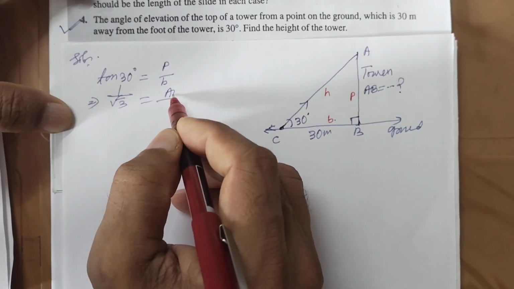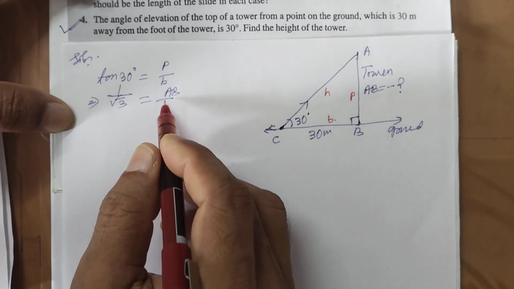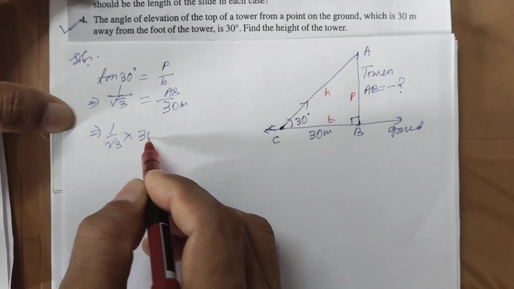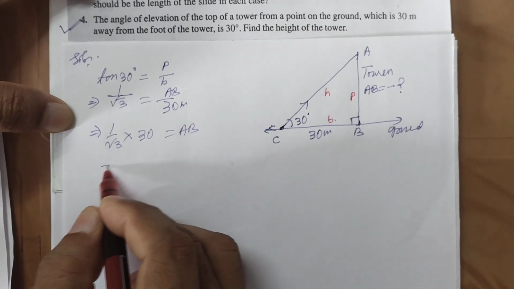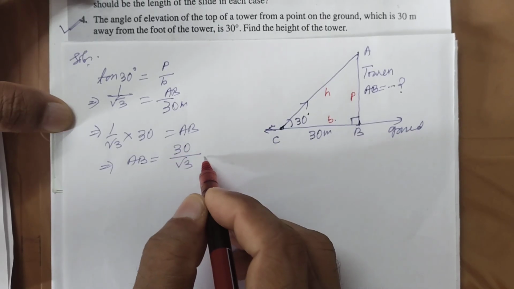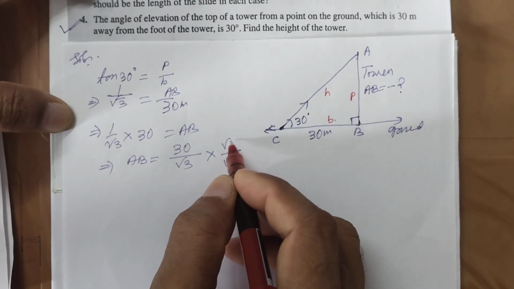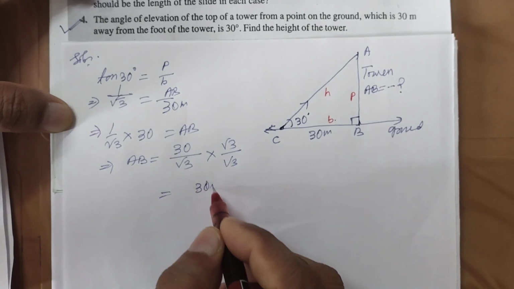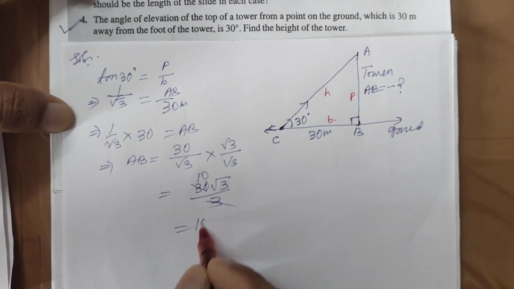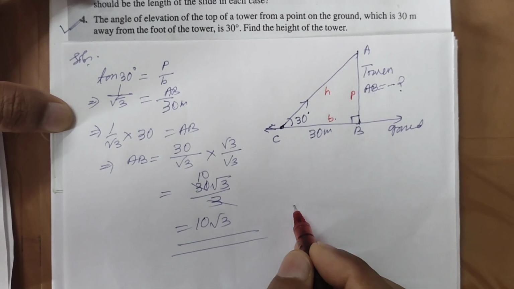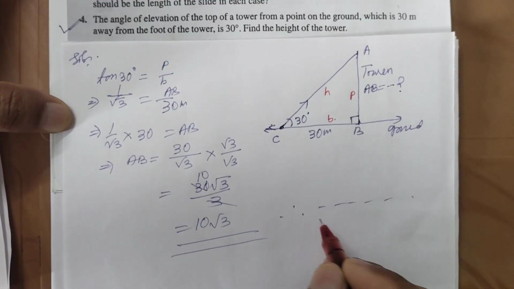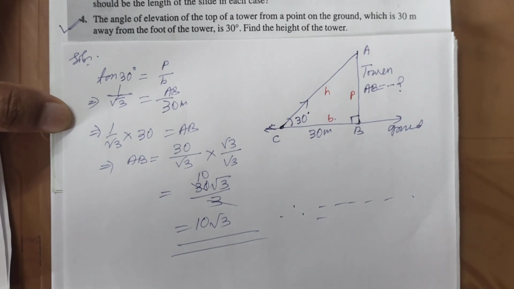Perpendicular is AB, that is the height of the tower we are asked to find. Base is 30 meter here. So you see 1 by root 3 into 30 meter is equal to AB, and we can just reverse interchanging sides. It is 30 by root 3. We can rationalize denominator, root 3 into root 3. So it is 30 root 3 by root 3 into root 3 is 3, 3 10s are 30, so it is 10 root 3 meter. Therefore you can write like this, therefore the height of the tower is 10 root 3 meter. You can write it, height of the tower is 10 root 3 meter.